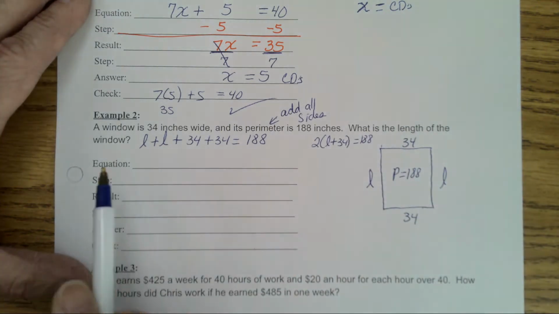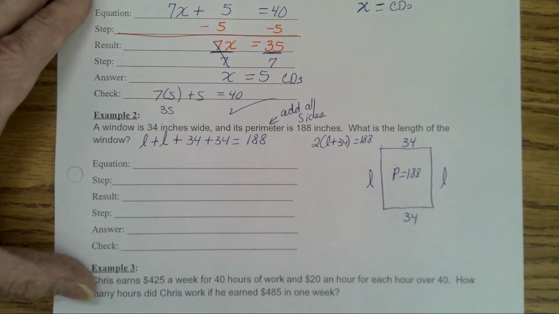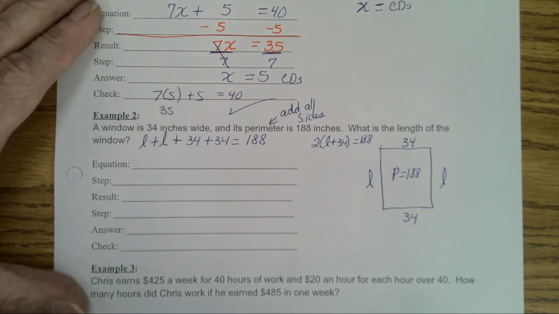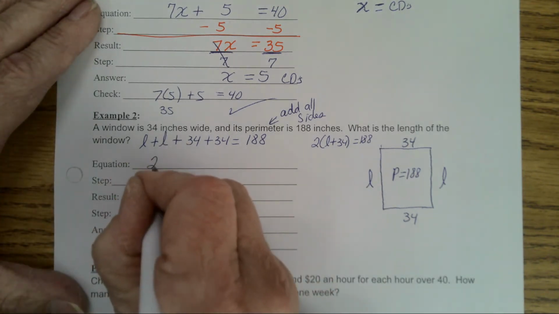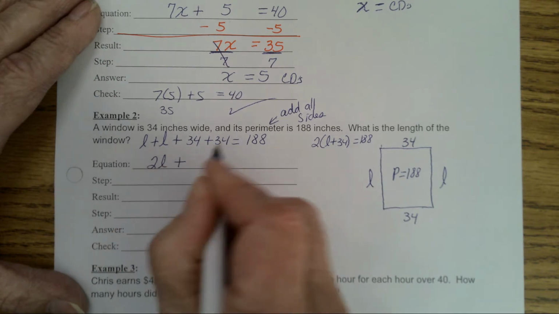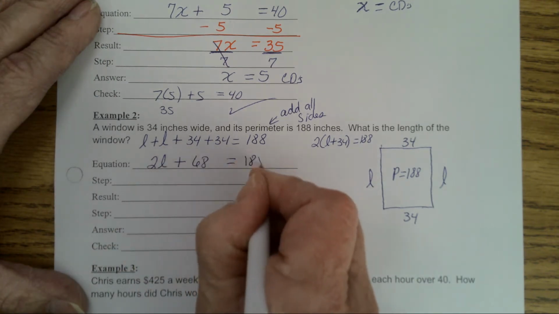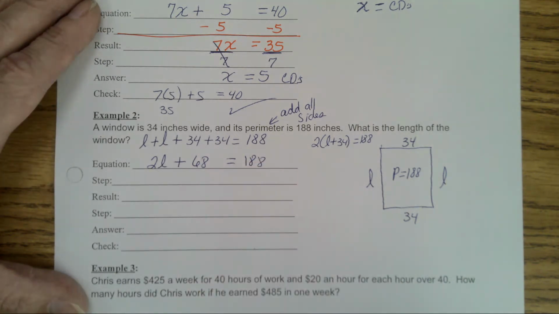But when we first start doing them, it's nice to show how we add all of the sides together. Now I'm going to combine my like terms. We have 2L plus 68 equals 188. Does everyone see how I got that?